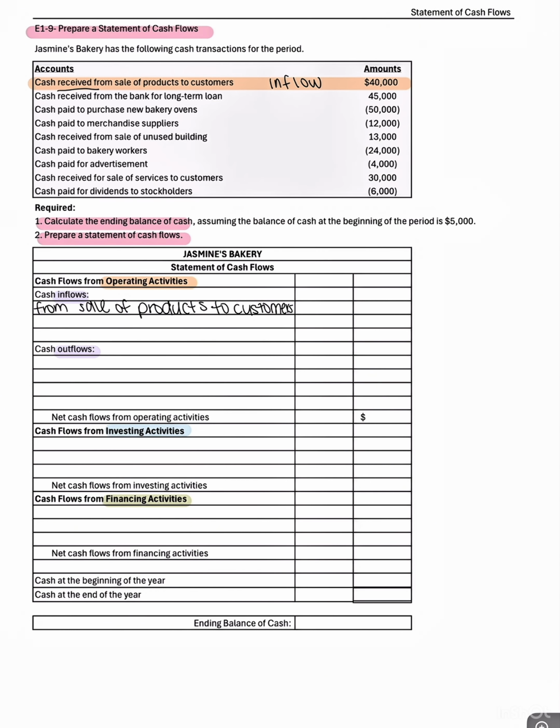Okay, and that amount is $40,000, so we'll go ahead and put it on the left side for that $40,000. That was our first operating activity. Our next one is going to be... you know what, I'll just start from the top and work our way down.